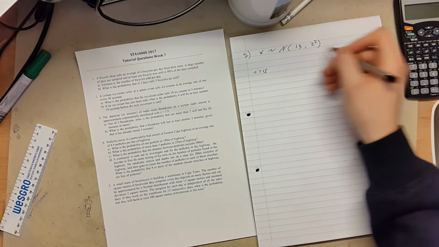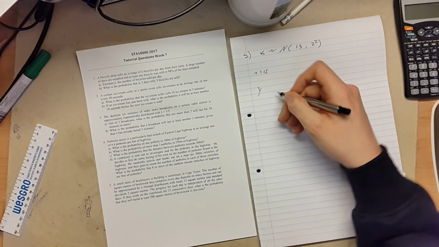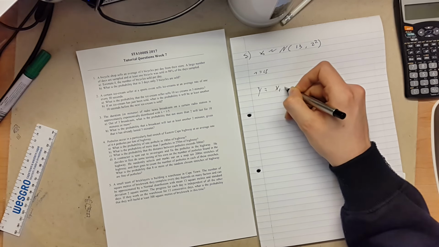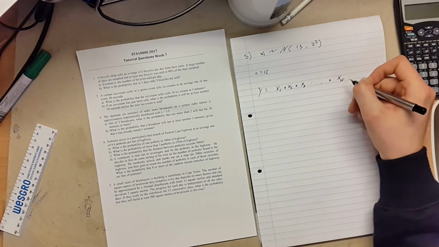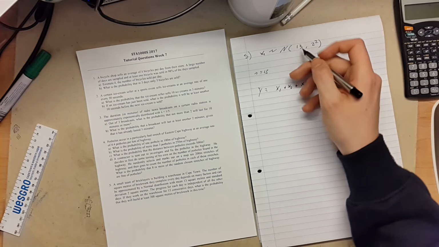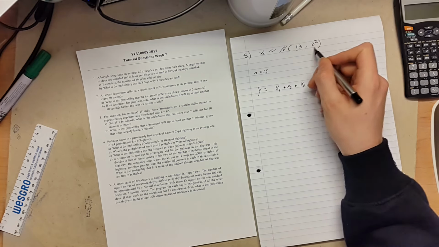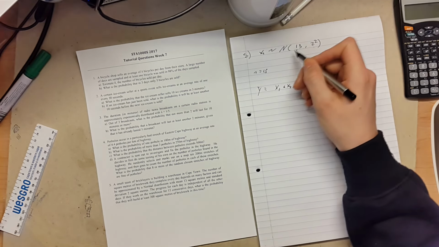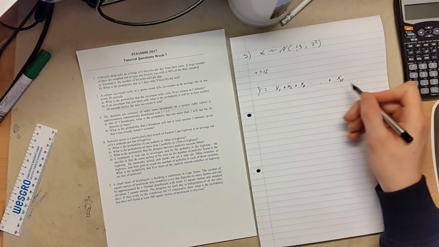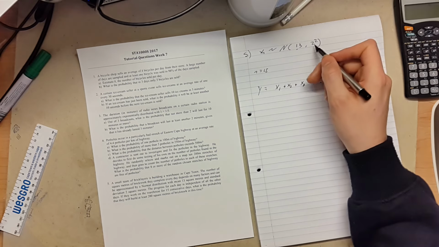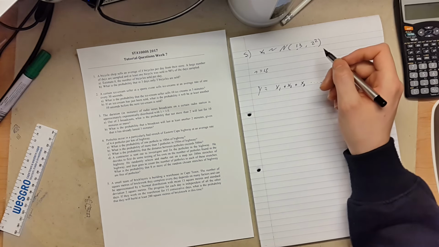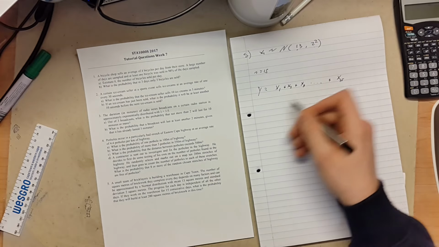So if that's for X1, let's call this Y. So Y is the distribution of 15 days. Y is equal to X1 plus X2 plus X3 all the way down to plus X15. Now because they're independent, we essentially can just add the means and the variances. In essence, multiply them. But be careful, remember we're adding, we're not multiplying. If we were multiplying Y by 15, the variance would have to be multiplied by the square of that number. But because they're independent, we're adding them.